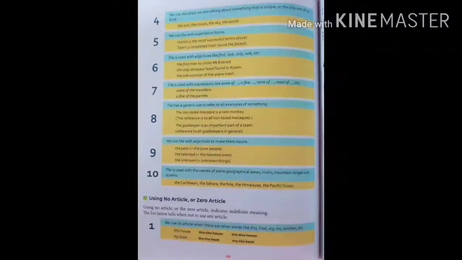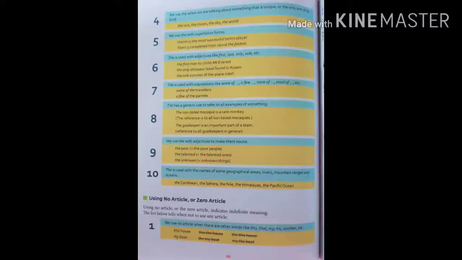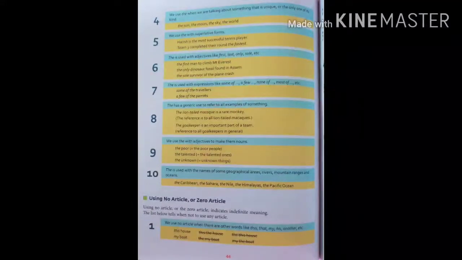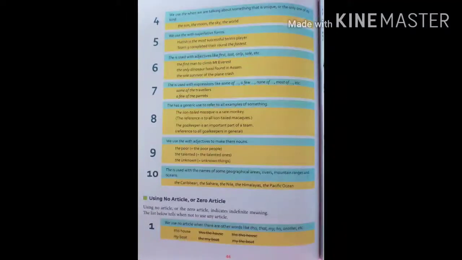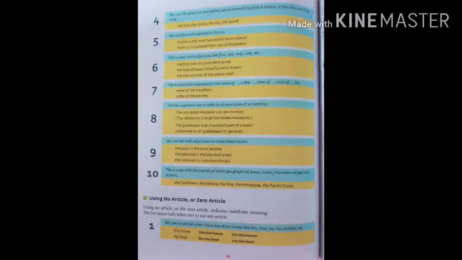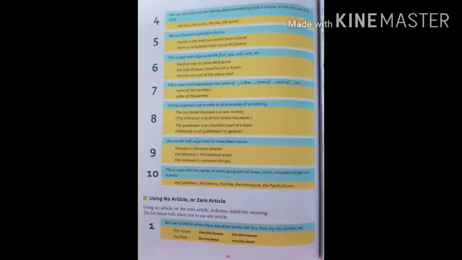9th point, we use the with adjectives to make them nouns. The poor, that is the poor people, the talented ones. 10th point, the is used with the names of some geographical areas, rivers, mountain ranges and oceans. The Caribbean, the Sahara, etc. Now students, there are some more examples like the Nile, the Himalayas, the Pacific Ocean. All these points we have to keep in mind in order to use the definite article the.